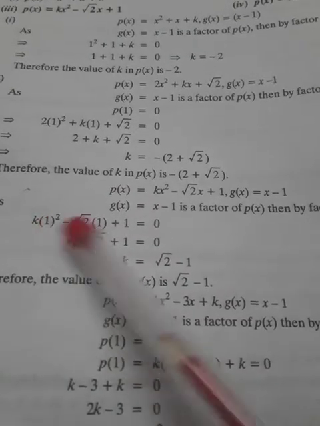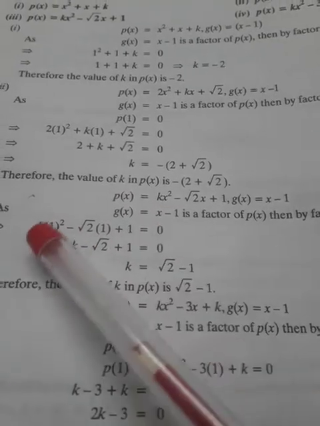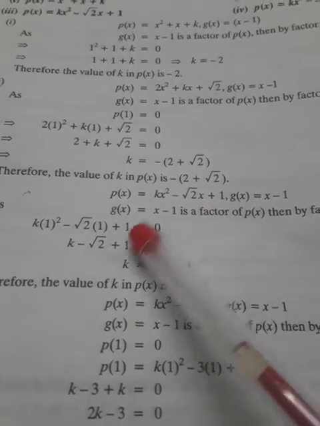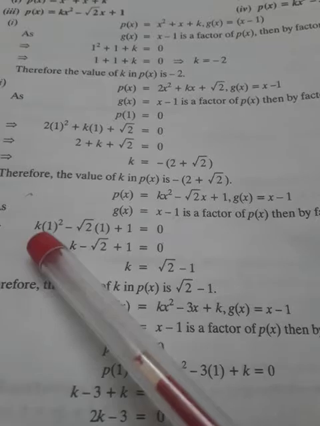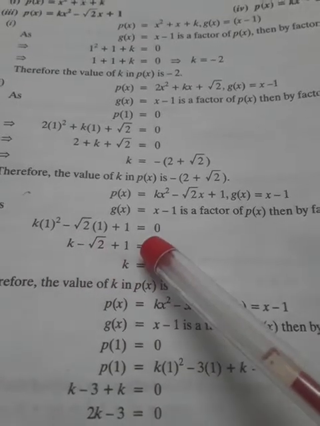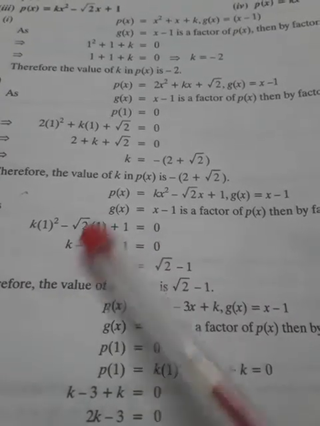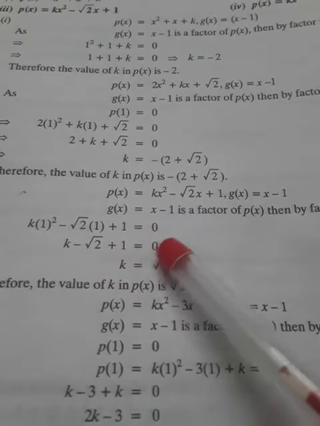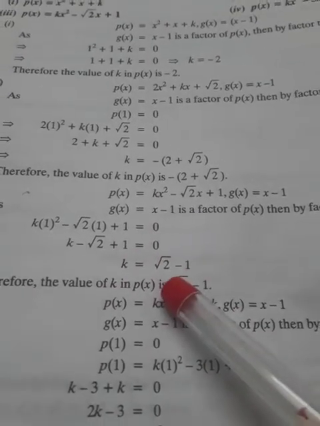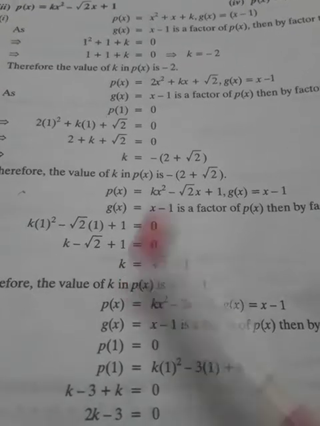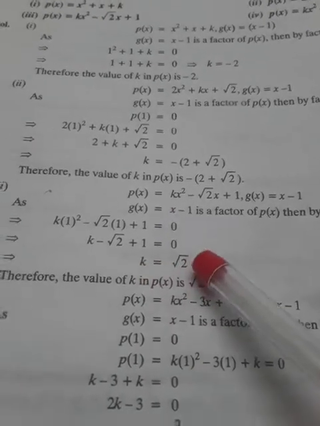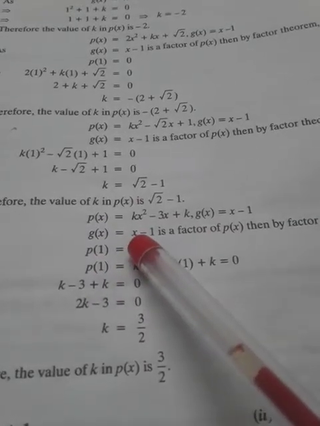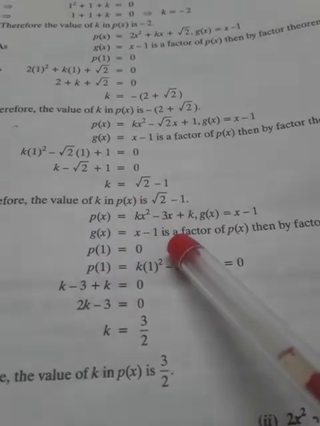So k into 1 square minus root 2 into 1 plus 1 equals 0. So k minus root 2 plus 1 equals 0. Then we transpose these two to the RHS. Then k equals positive root 2 minus 1. So the value of k here is root 2 minus 1.